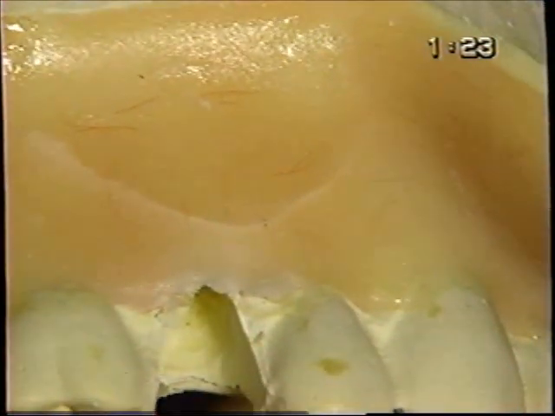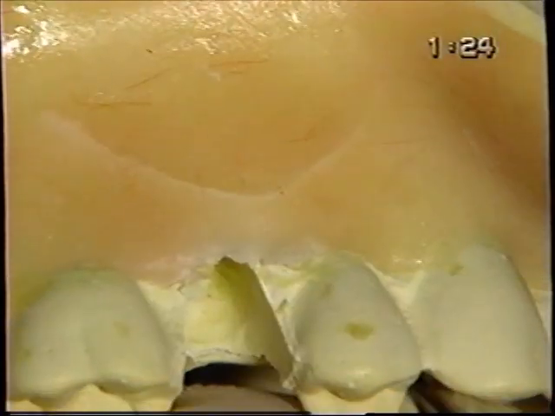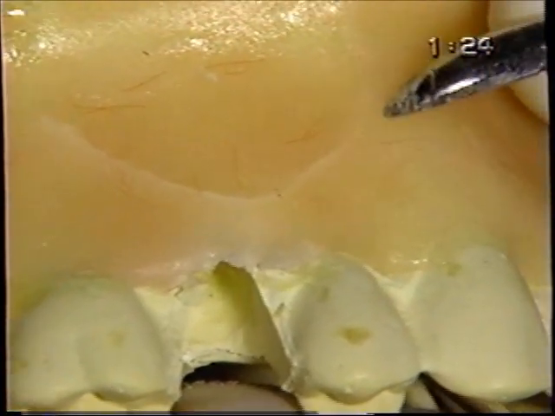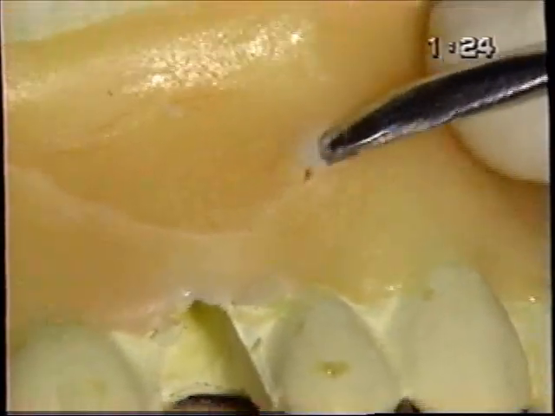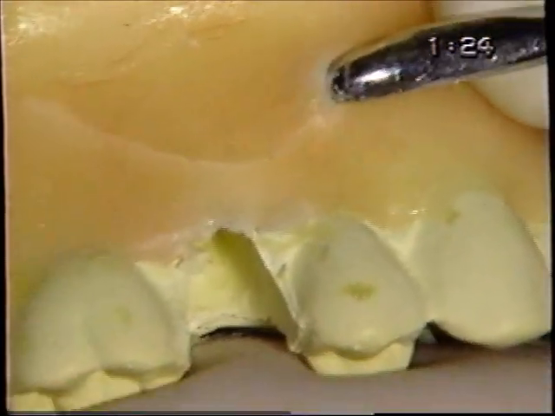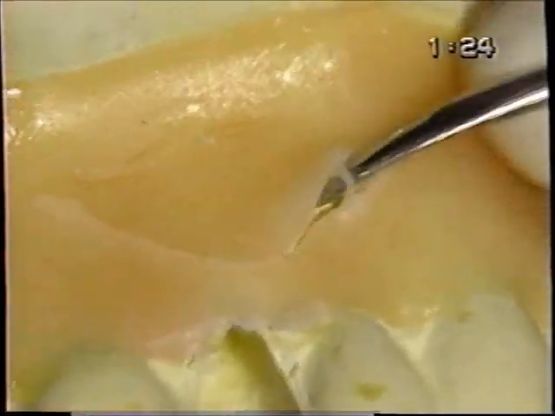What we're trying to do here is to preserve some of that facial plate, knowing that there's a good chance that we'll do an implant there. And the last thing we want is to lose all that bone. So we want to try to preserve it if we can.